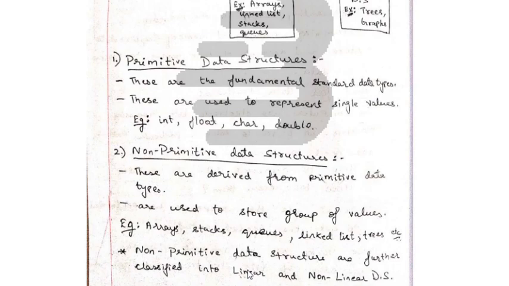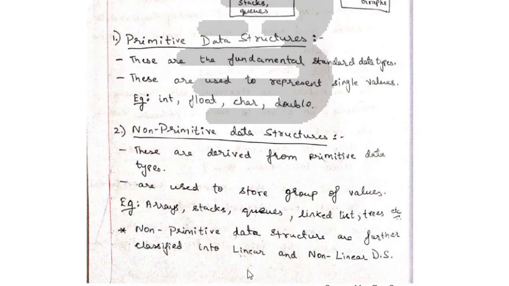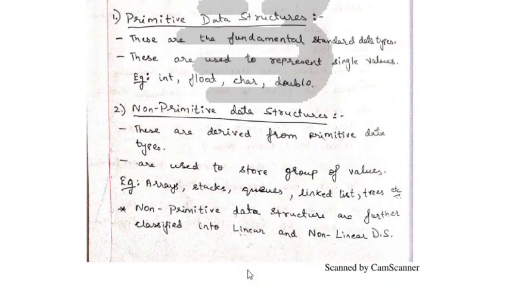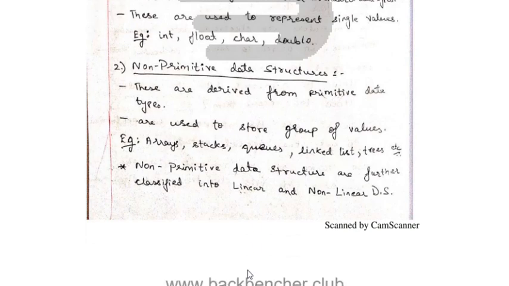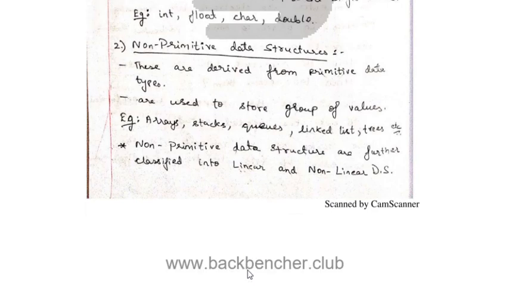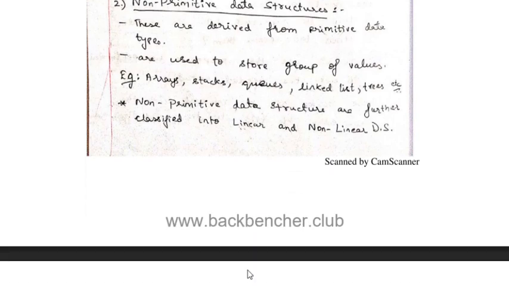Non-primitive data structures are defined as those derived from primitive data structures. These are used to store a group of values. For example, arrays, stacks, queues, linked lists, trees, and so on. Non-primitive data structures are further classified into linear and non-linear data structures.